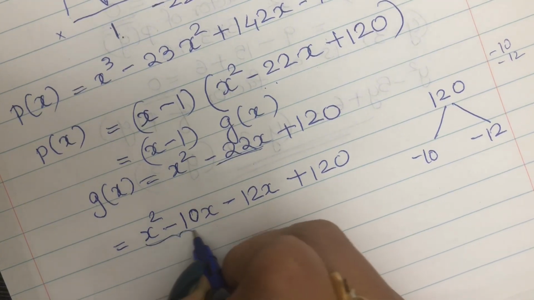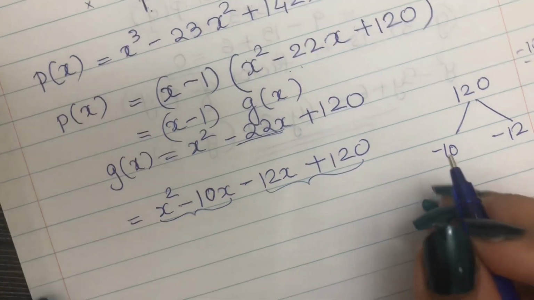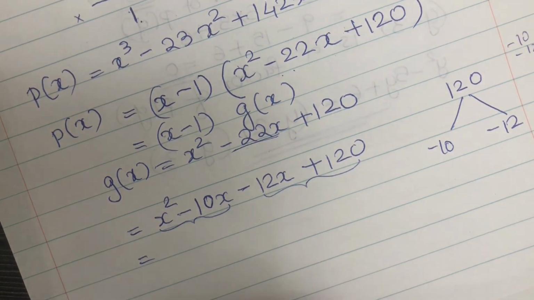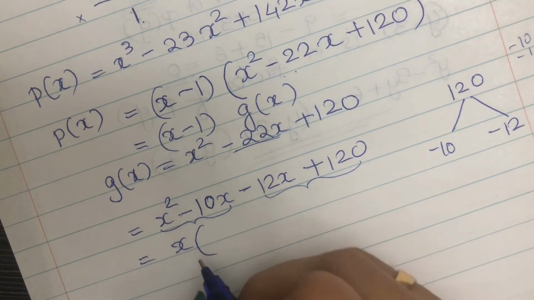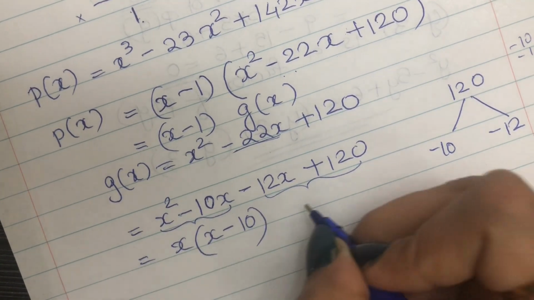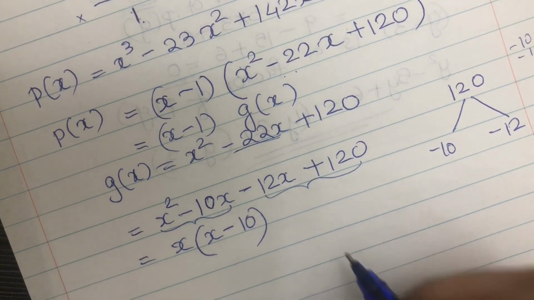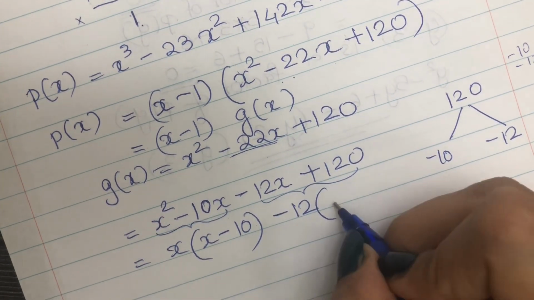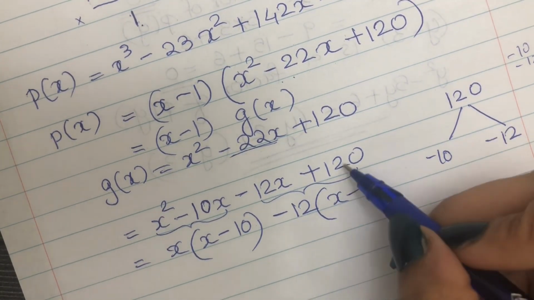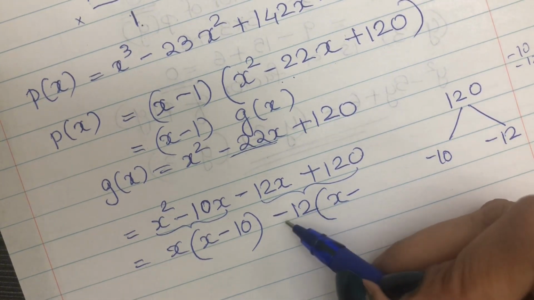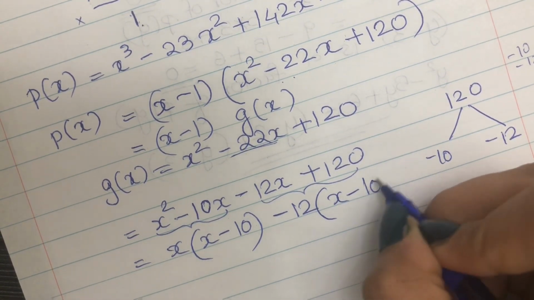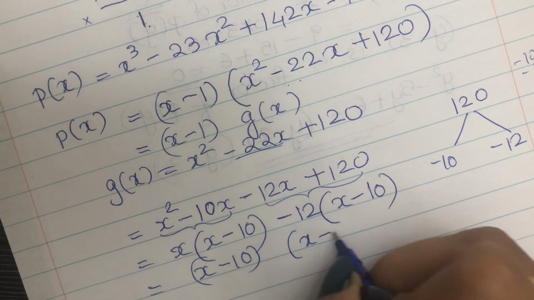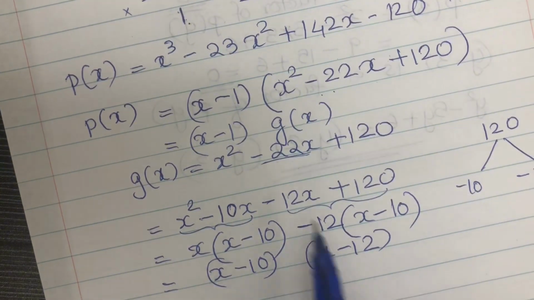So we'll take these two terms together and these two terms together. What is common in the first two terms? It is x. We'll take x out, and it will be x minus 10. And here I'll take minus 12 out, so this will be x minus, how much is remaining in 120? If I take minus 12 out, it will be minus 10. So (x minus 10) into (x minus 12) are the factors of g of x.